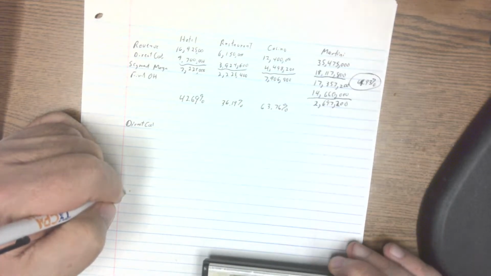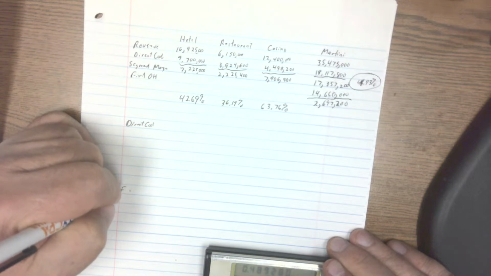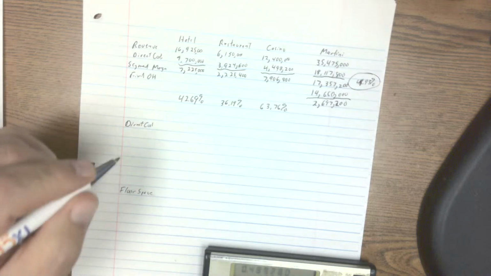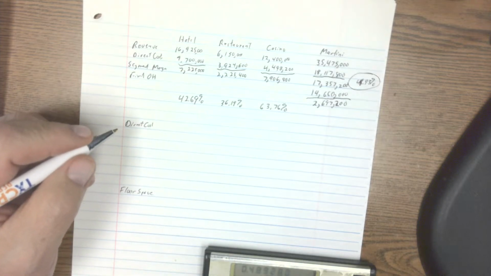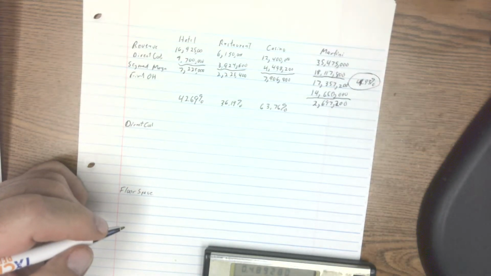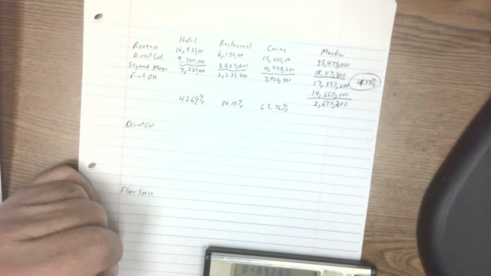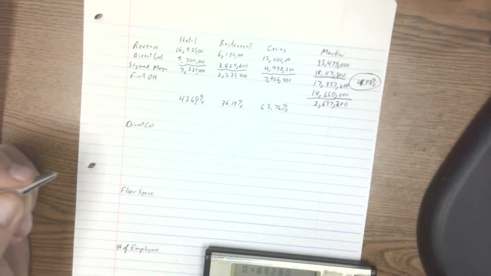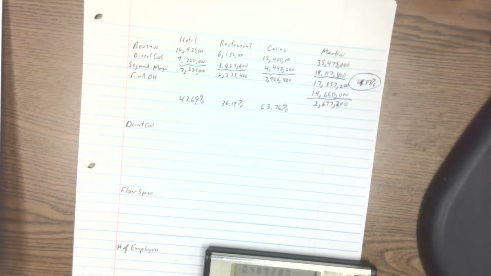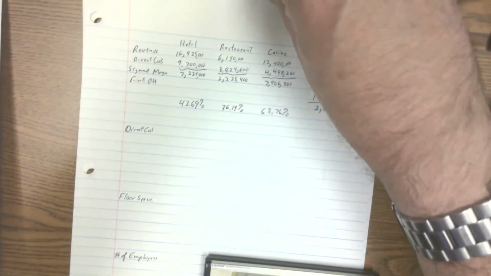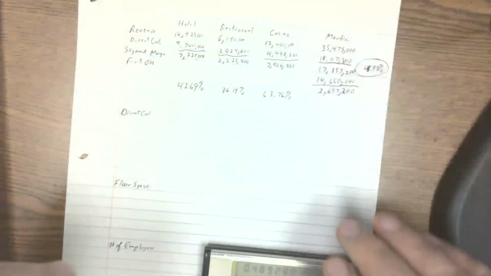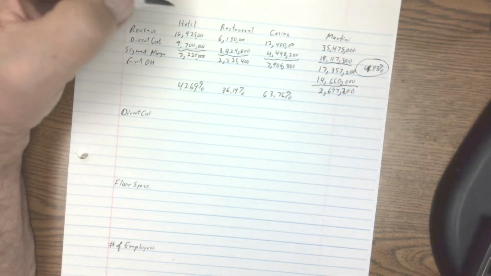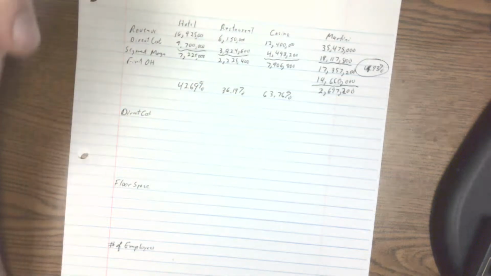We can do it by floor space, or we can do it the final way, which is number of employees. All right. So regardless of which way you do this, you're going to need to change these costs into percentages.